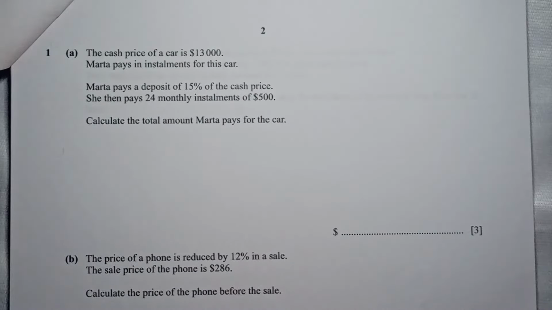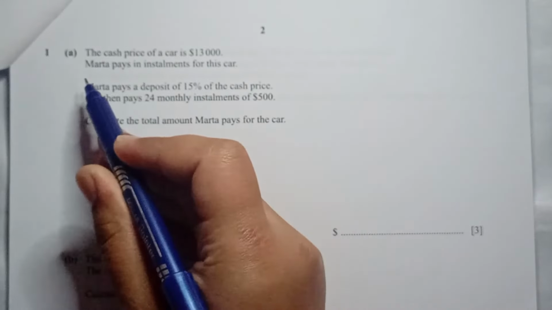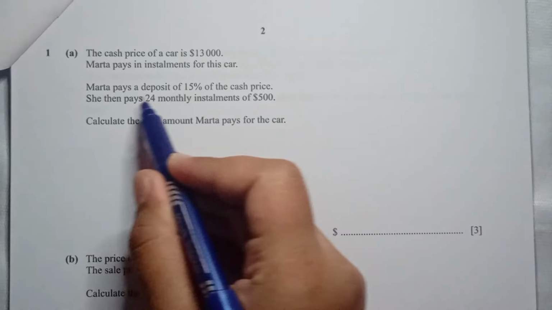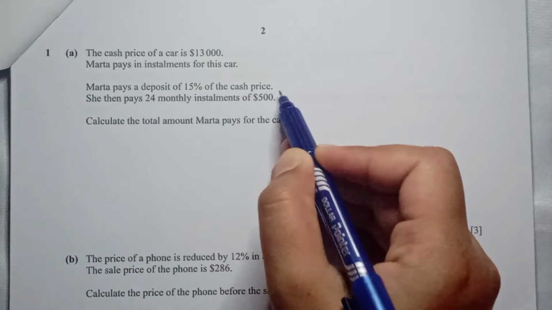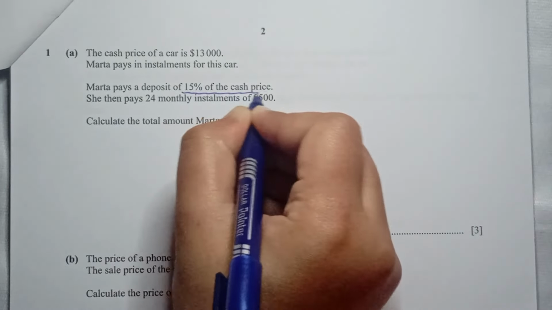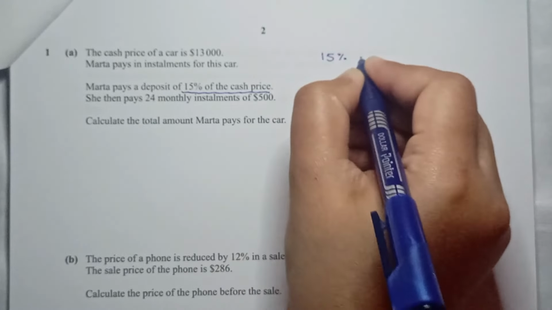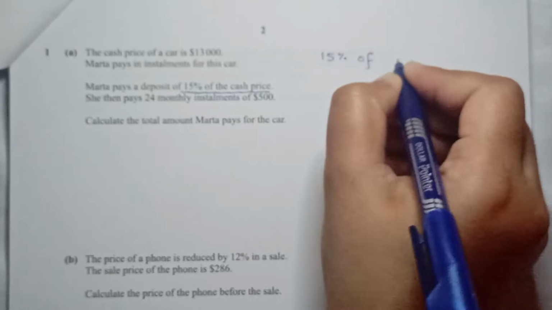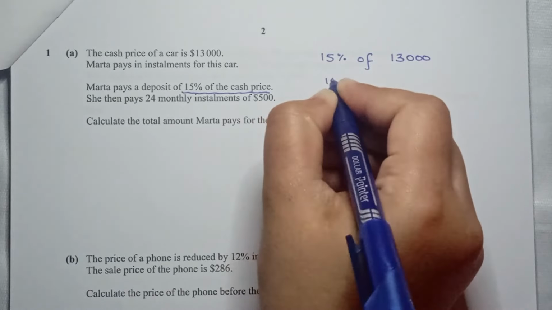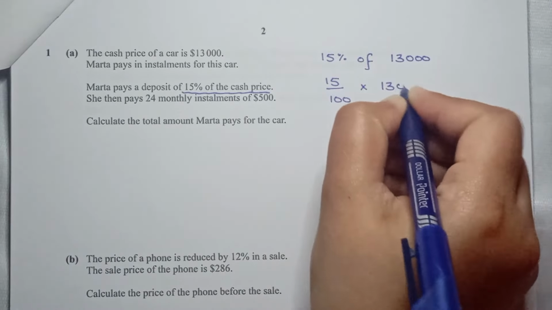In question number 1, A part, the cash price of a car is $13,000. Marta pays in installments for this car. Marta pays a deposit of 15% of the cash price. So first we need to find what is 15% of the cash price. So 15% of the cash price is 15 divided by 100 times 13,000.